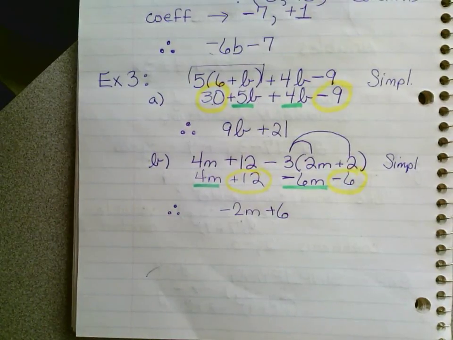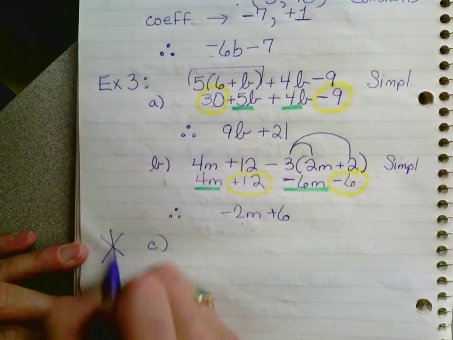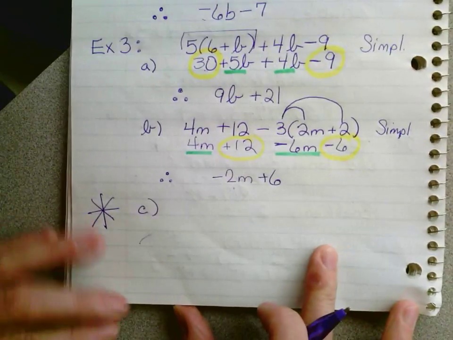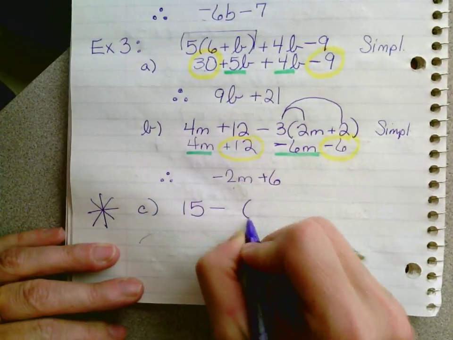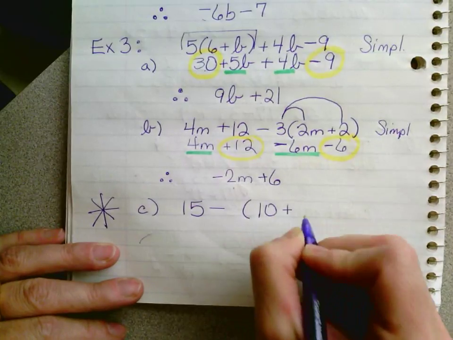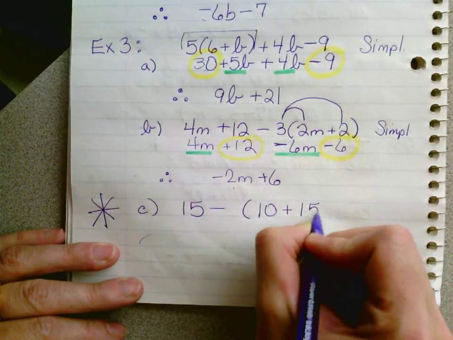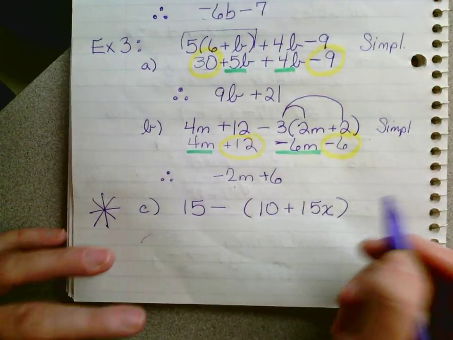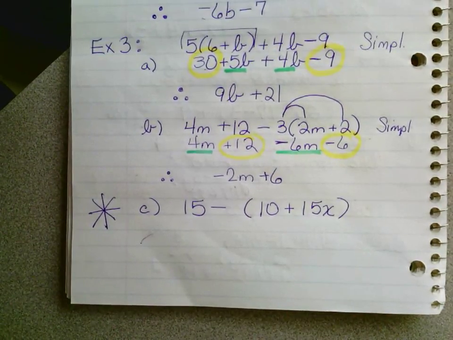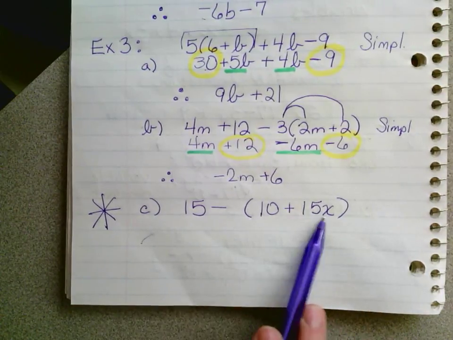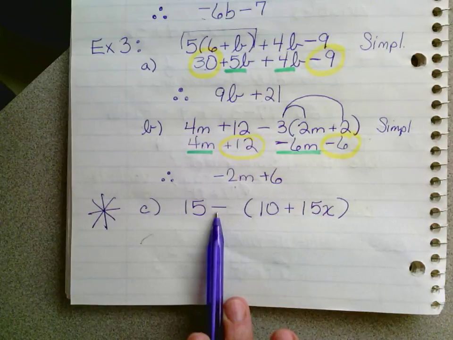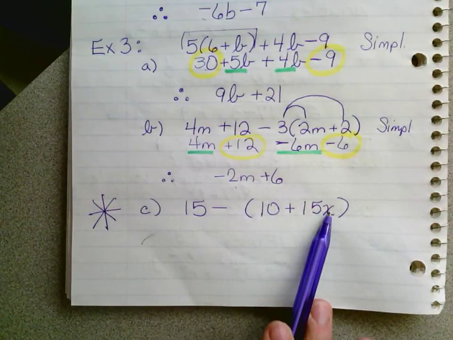Okay? Here's the trickiest one of the century. 15 minus parentheses 10 plus 15x. This is super, super difficult. So if you checked out, check back in. What this means is 15 minus the stuff in here. Okay? Which causes both of the items within to flip their signs.